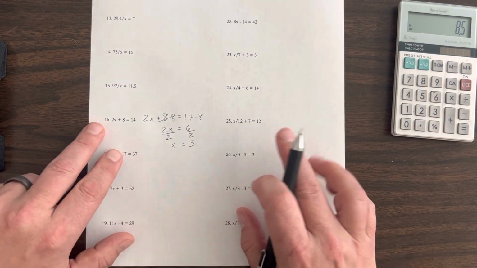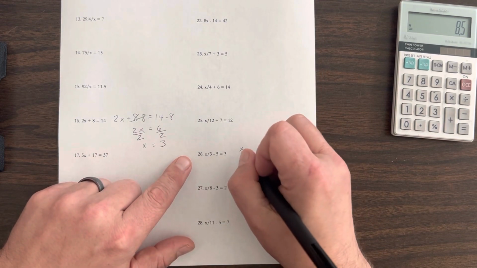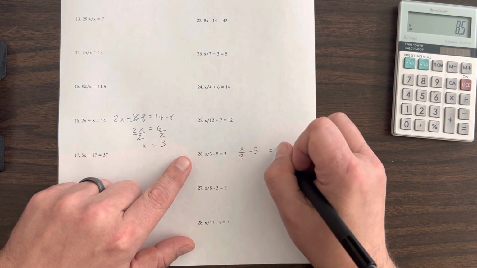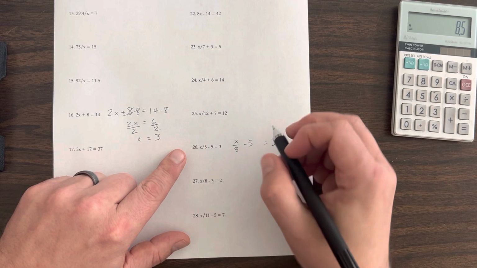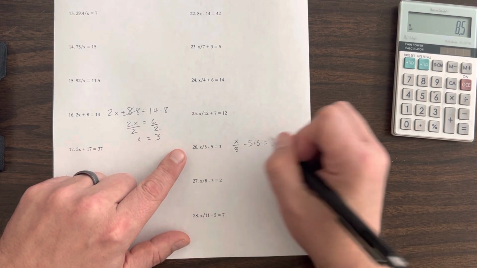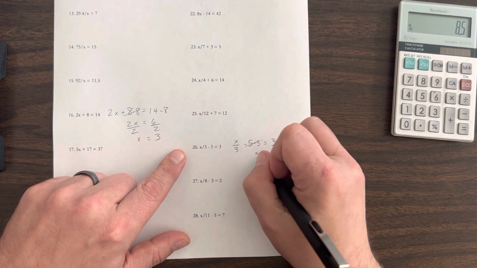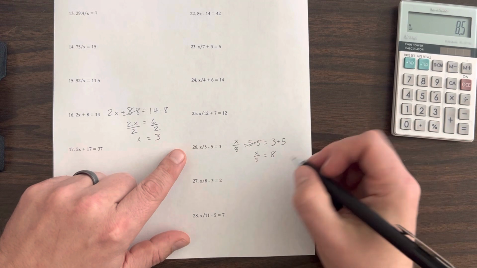Let's do one more. We'll do 26. X divided by 3 minus 5 equals 3. So I want to get rid of this minus 5 first, so I'm going to do the opposite. Add 5 to both sides. Those cross out. X over 3 equals 8. 5 plus 3 is 8.